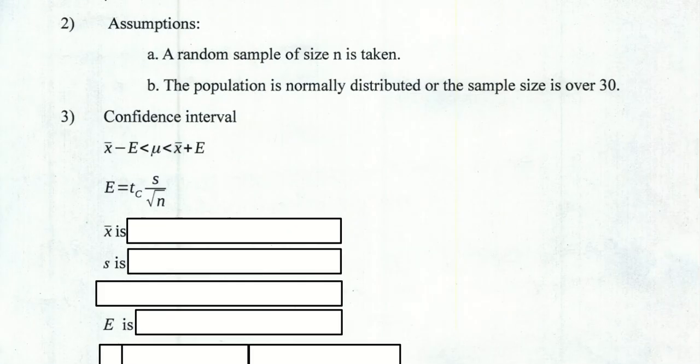Now the confidence interval here is also probably exactly what you were expecting. That is, it's the point estimator, in this case x bar, minus the margin of error, that's the capital E, that contains the population mean, mu, and then the upper bound is x bar, that is the point estimate from the sample, plus the margin of error. The margin of error here, notice, has a t in it. That's t sub c. That's the bridge between the level of confidence and the confidence interval, because of course E makes the width of that confidence interval.